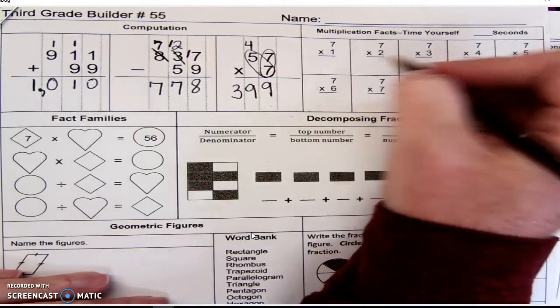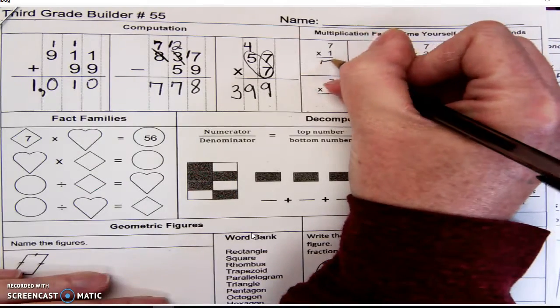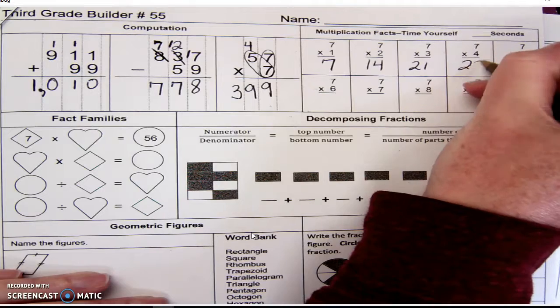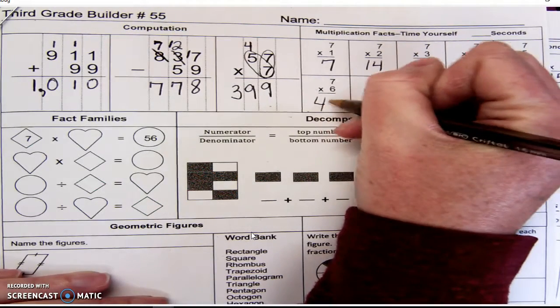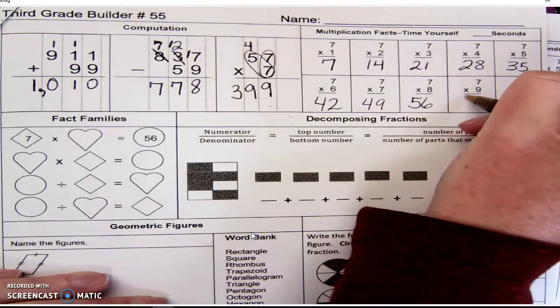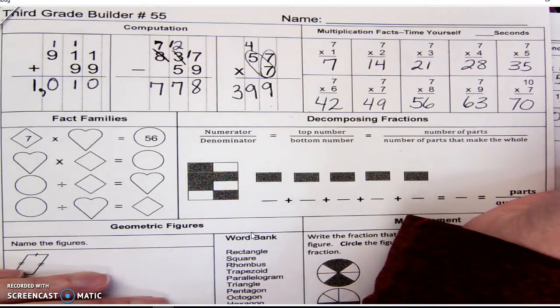In our facts, we have 7s, and they're all in order, so we can sing our 7s. 7, 14, 21, 28, 35, 42, and 49, 56, and 63, and 70.